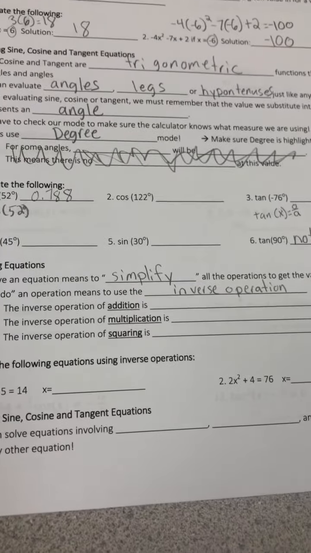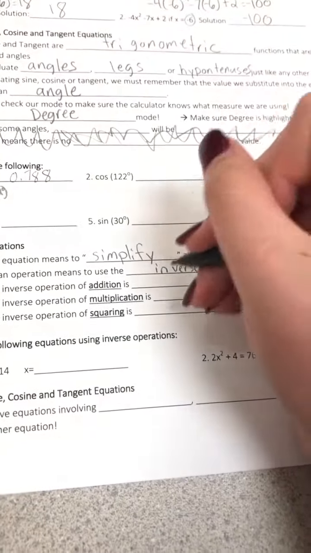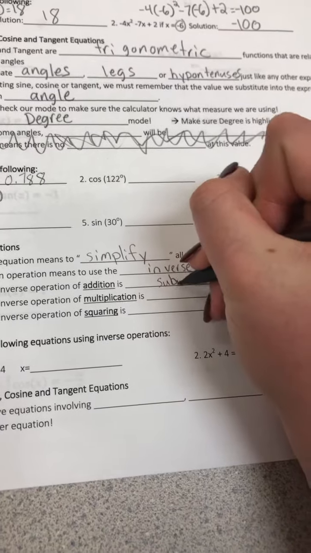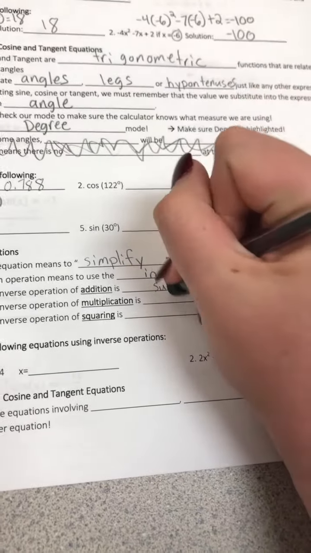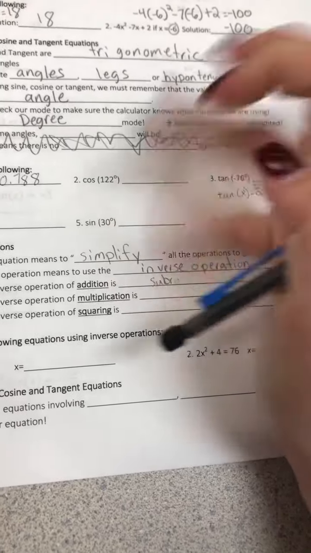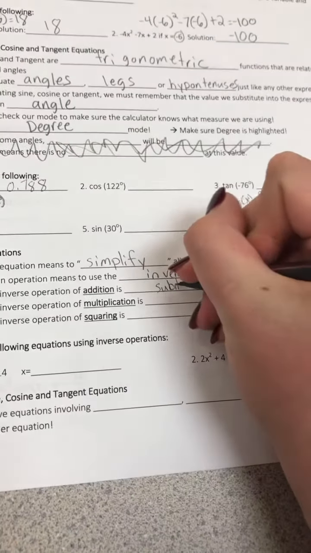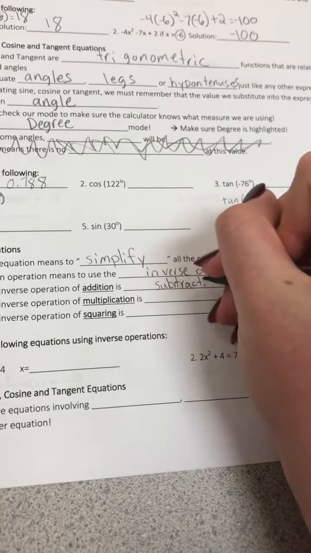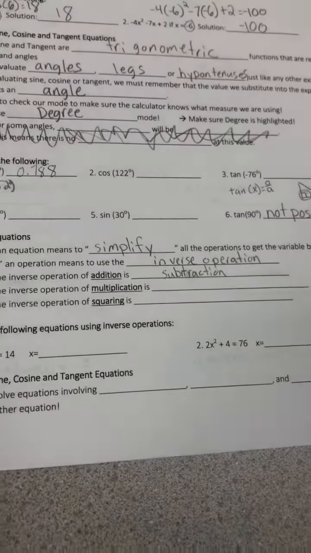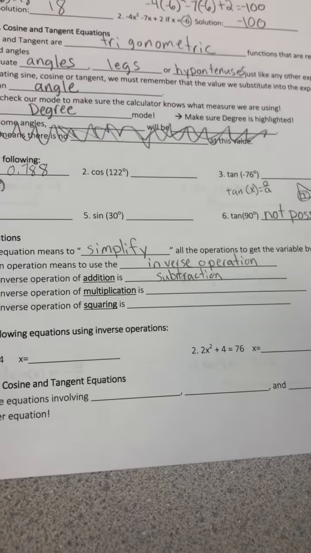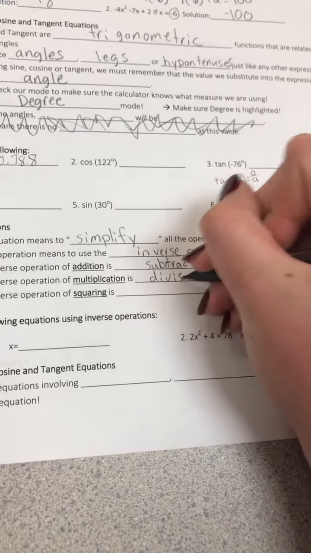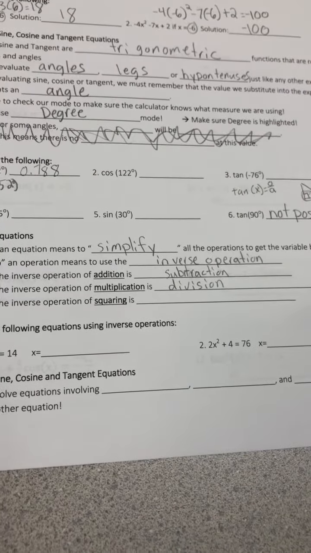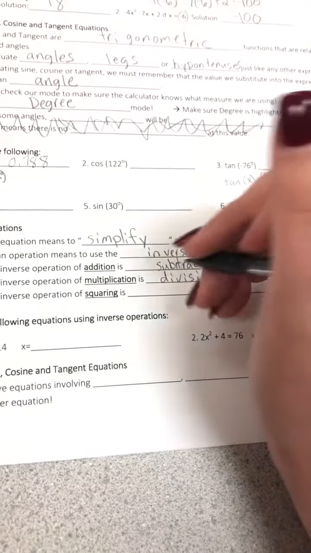The inverse operation of addition is subtraction. The inverse operation of multiplication is division. And the inverse operation of squaring is taking the square root.